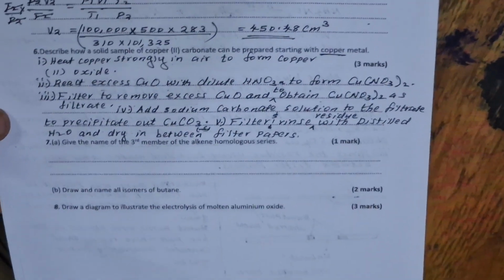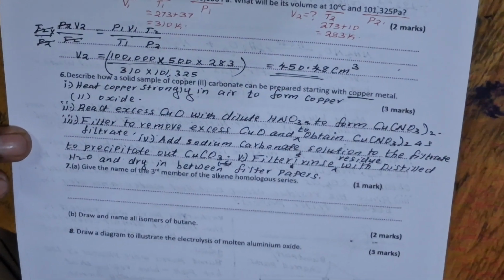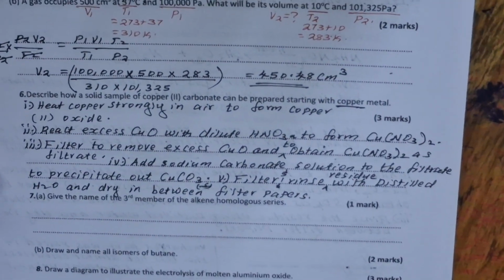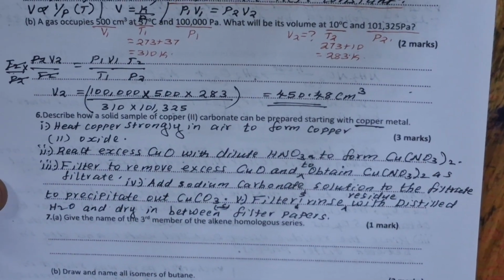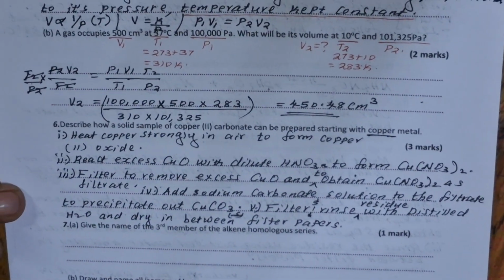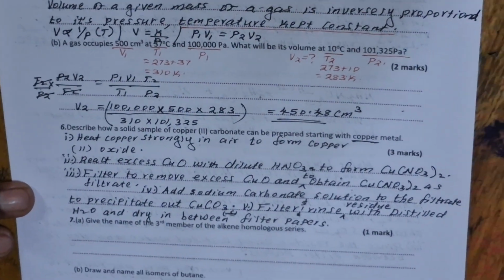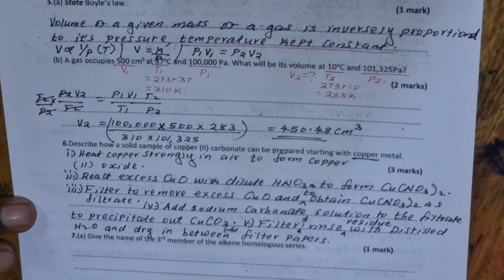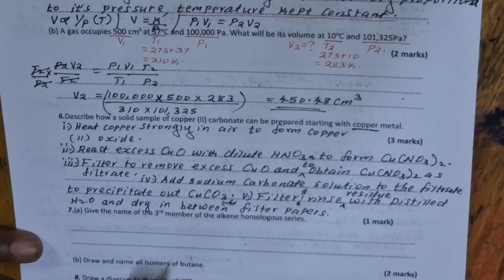So you cannot react copper directly with an acid like carbonic acid to form copper 2 carbonate. Maybe you can react copper directly with something like nitric 5 acid, dilute or concentrated. That is still okay. But the problem with that formula is that it produces a lot of fumes of nitrogen 4 oxide, which are very poisonous. Now, we are now in question number 4.